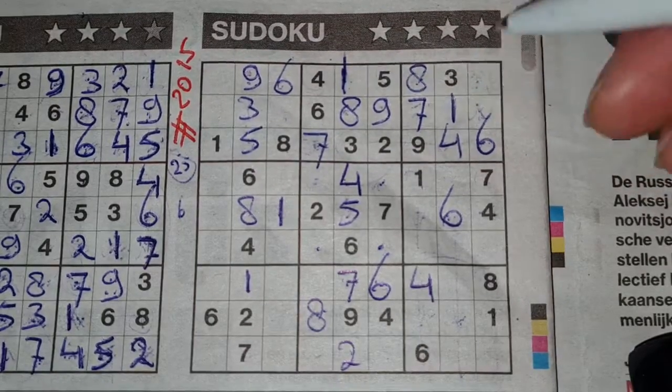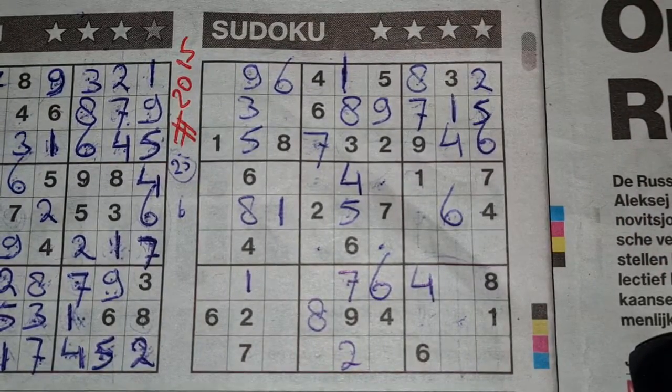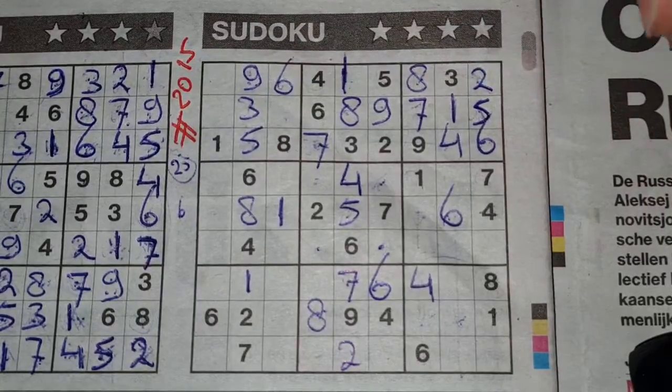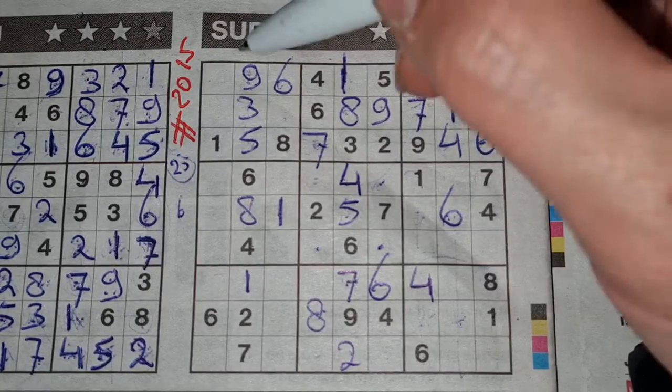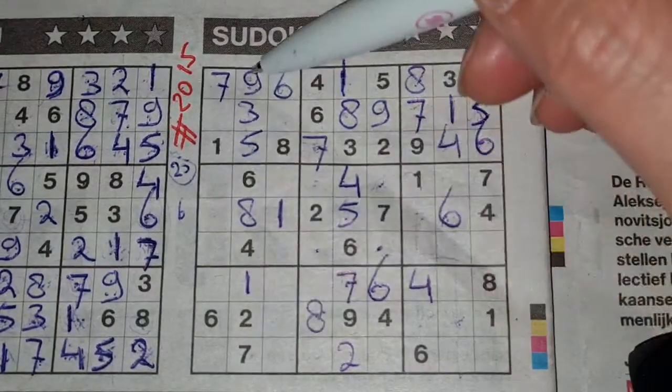We see here 5, no 5 there. 5 should be here and the 2 goes there. 1 number left in the first row for the number 7. 7 in this column, 7 in the second column.